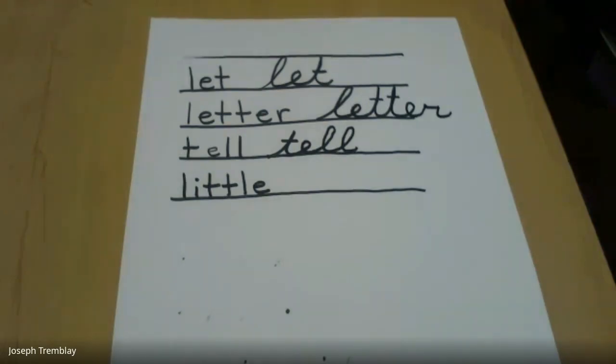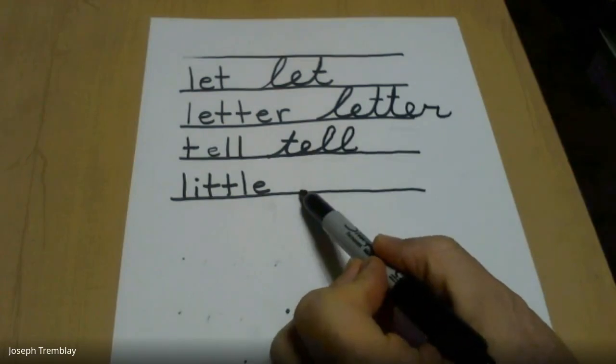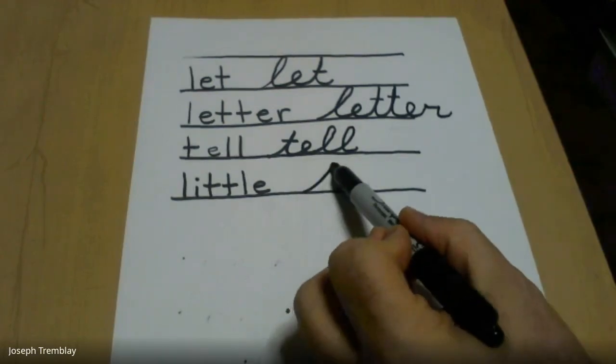All right, so hopefully you've had enough time to write out the word little. If not, keep the video paused for just a little bit longer, and then we'll go ahead and write this out. The word little, we're going to start on the ground where we always start. I'm going to loop up to the roof, back down to the ground.